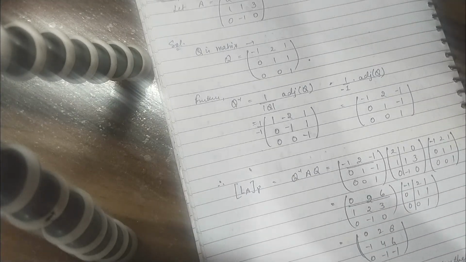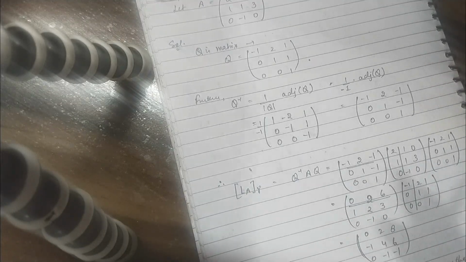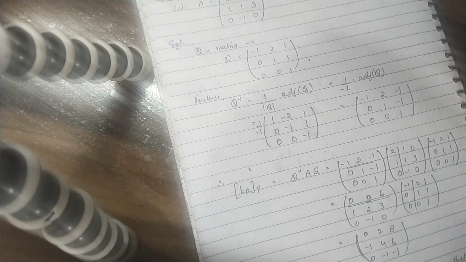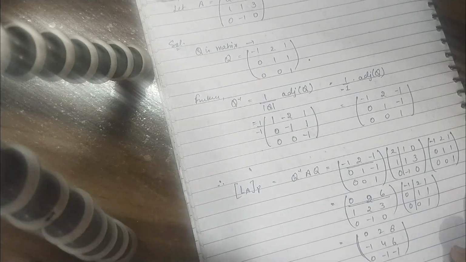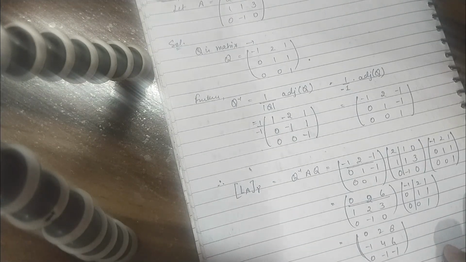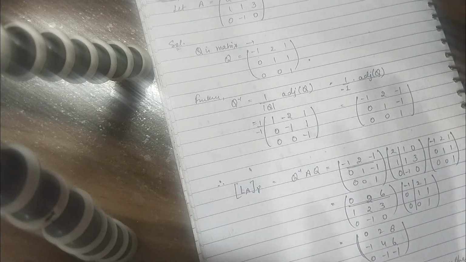So this example tells us that if we are given the basis, a standard basis of Fn and a matrix of order n cross n, then we can find the matrix representation of the left multiplication operator with respect to the ordered basis gamma.